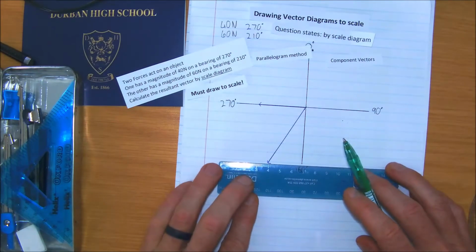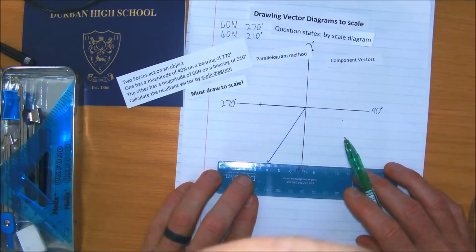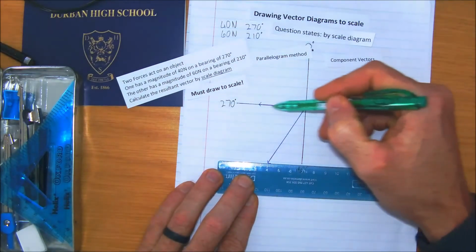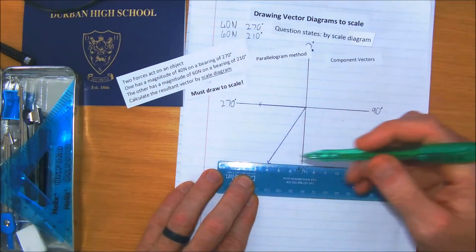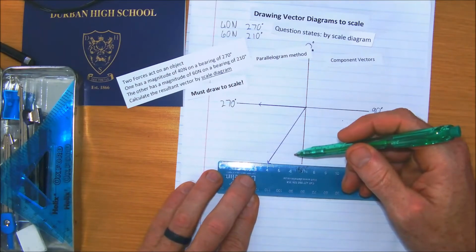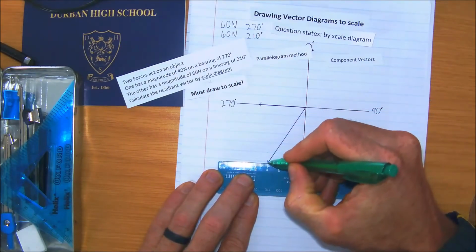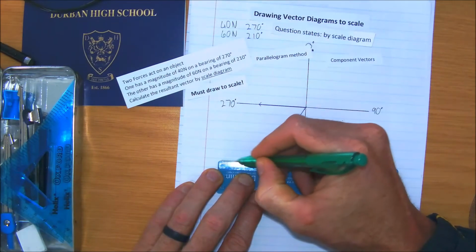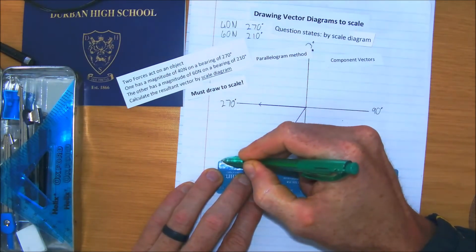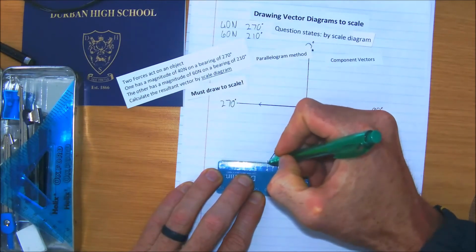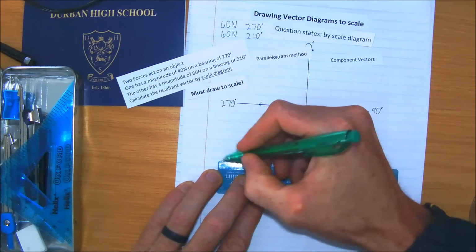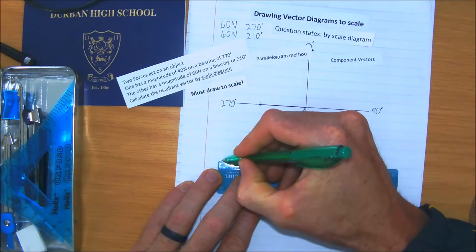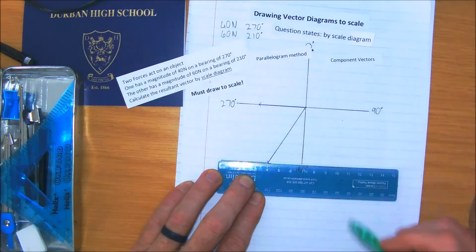So using my blue lines on my paper, because this line up here is exactly on the axis of the blue line, it's very easy for me to draw a parallel line, and we will draw it at 40 millimeters in length to match the 40 Newton line up here.